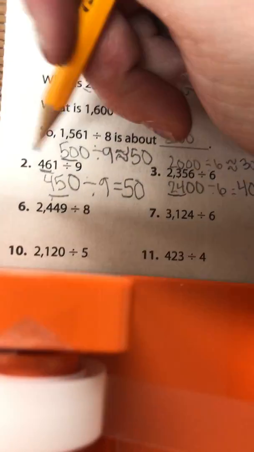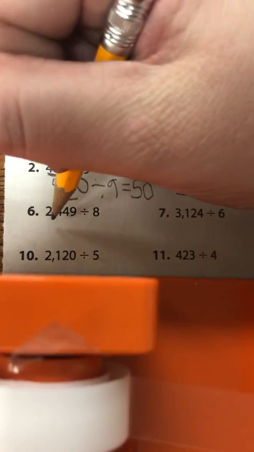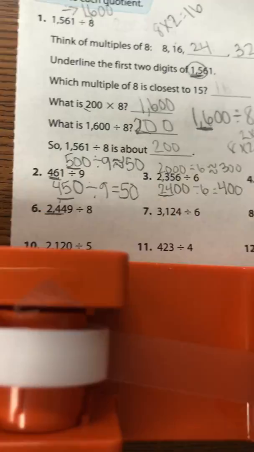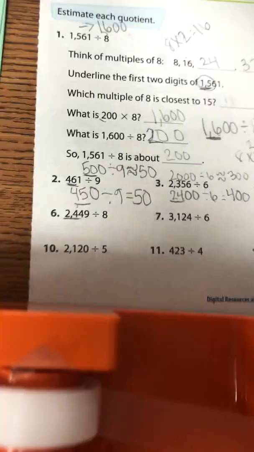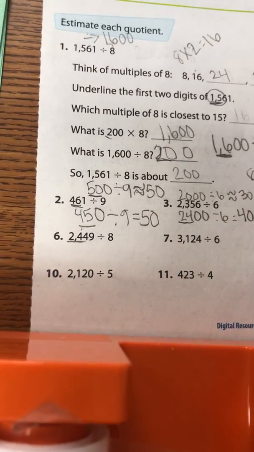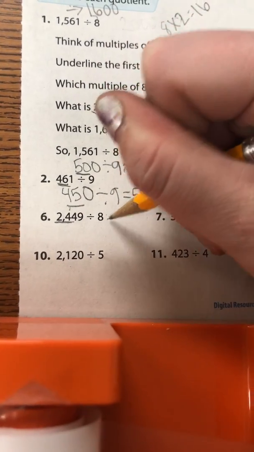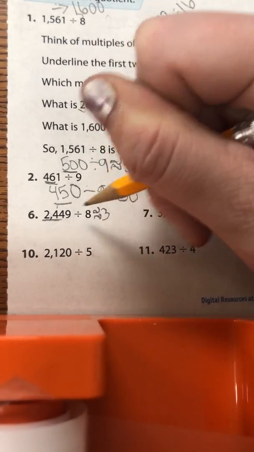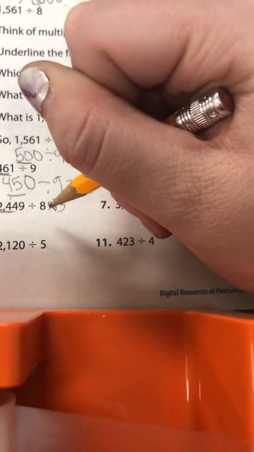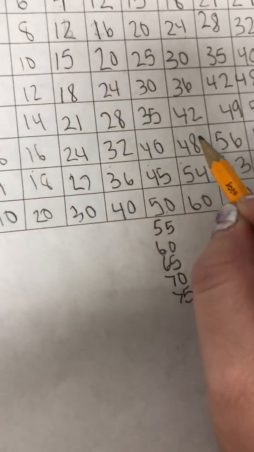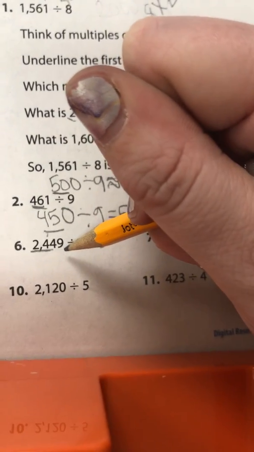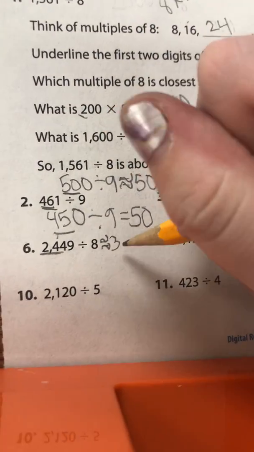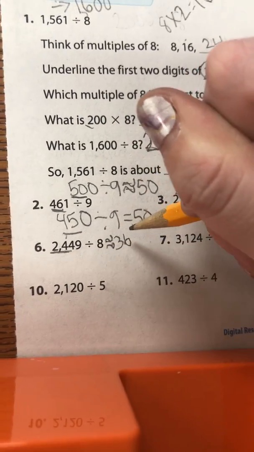Number 6, 2,449. Same as last one, it already starts with something that's divisible. So I'm just going to keep this going. 8 times 3 is 24. So 24 divided by 8 is 3. And then I have 49 divided by 8. If I look over here, 8, 16, 24, 32, 40, 48. This is 49. 8 times 6 is 48, so 49 divided by 8 is about 6. And I have almost 36 right here.